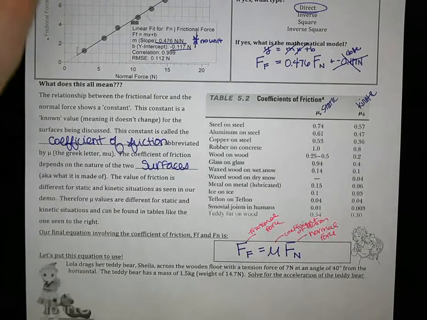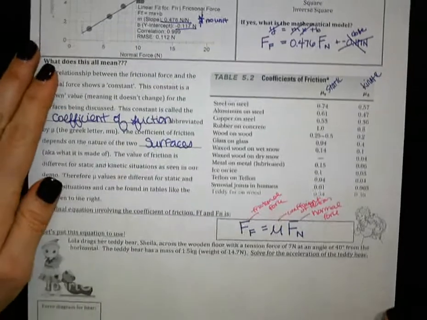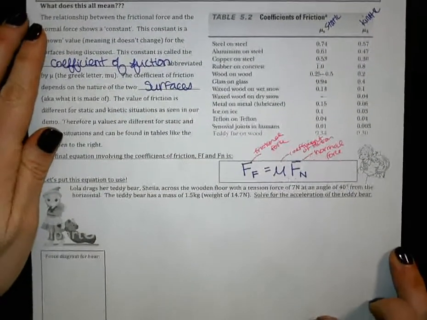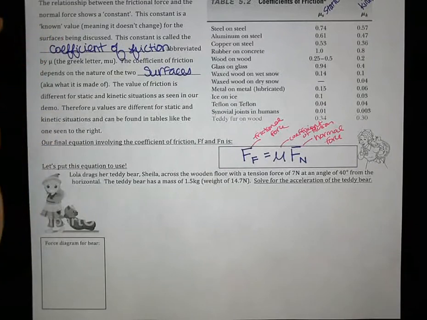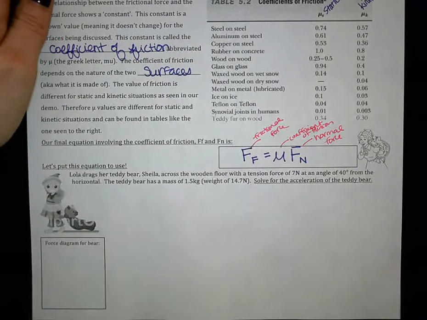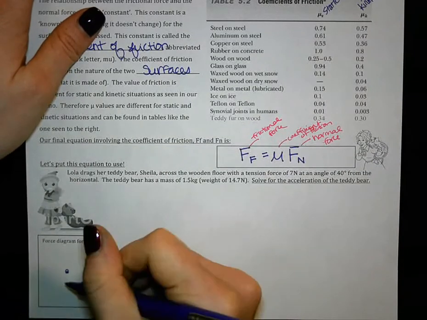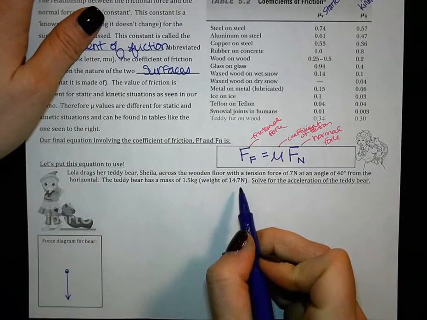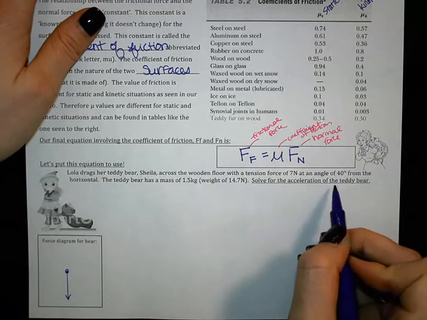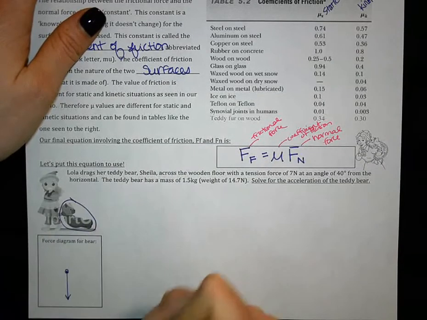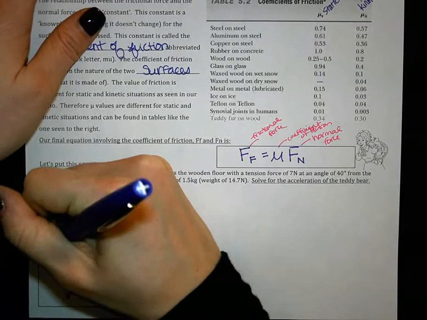So let's take a look at Lola on the bottom. She's dragging her teddy bear across a wooden floor with a tension force of 7 newtons at an angle of 40 degrees from the horizontal. The teddy bear has a mass of 1.5 kilograms and a weight of 14.7 newtons. Solve for the acceleration. So it's probably a good idea to start with a force diagram.